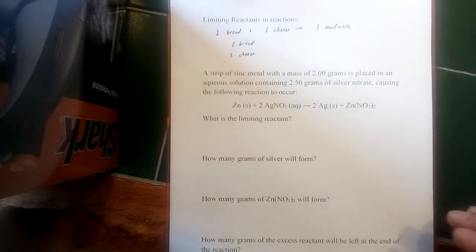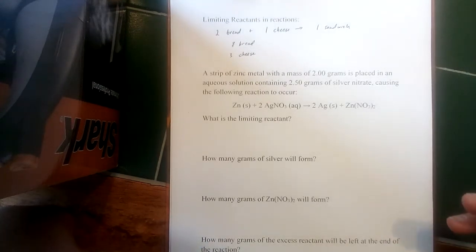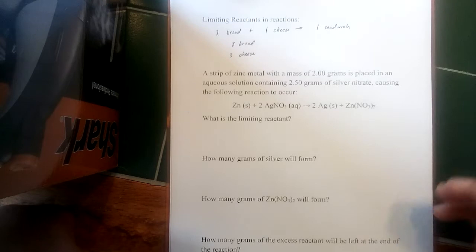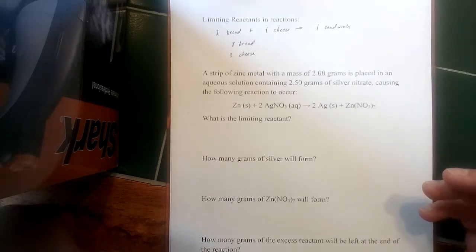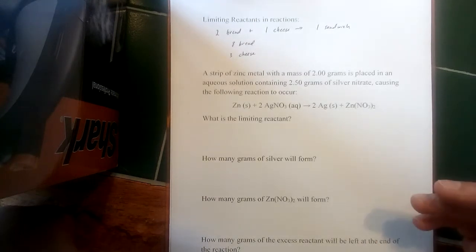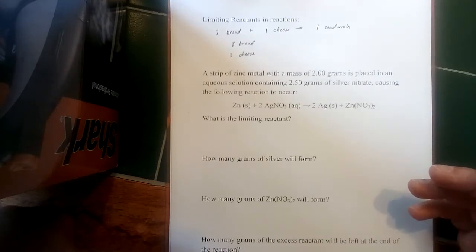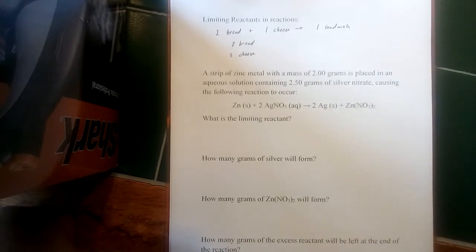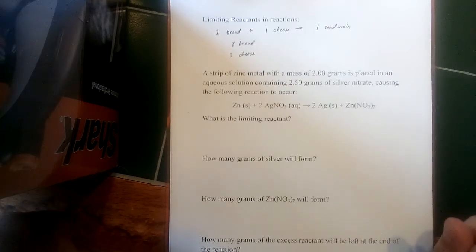There are going to be some more complicated situations where we don't necessarily know which of the quantities given is going to be the one that runs out first. This is called a limiting reactant problem. If we have a reaction with two reactants, and we're given a quantity of each, chances are one of those is going to run out. Once we run out of one of the components, the reaction can't proceed toward the products anymore. So that limiting reactant will have an effect on the way we can do the calculations.